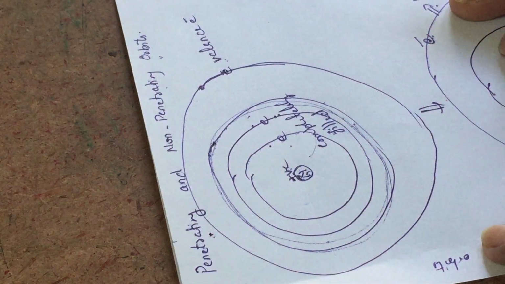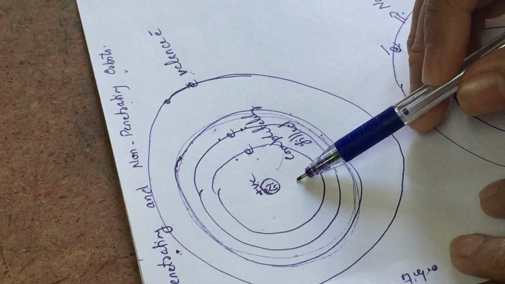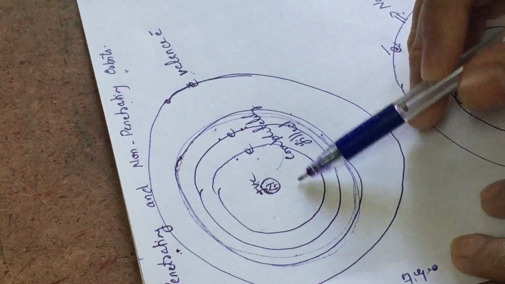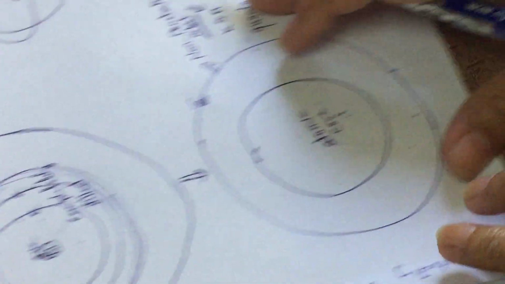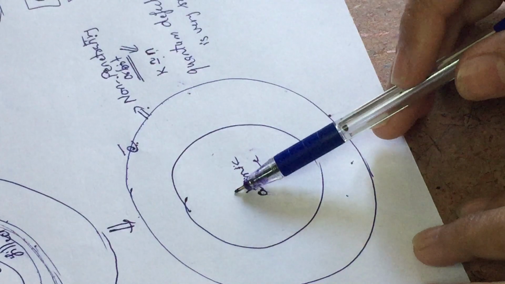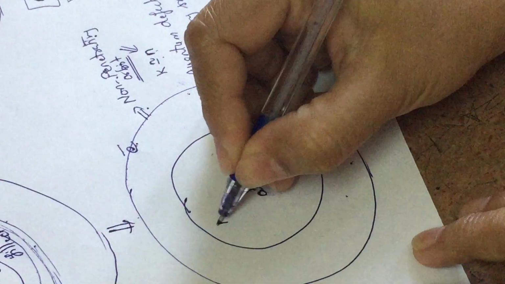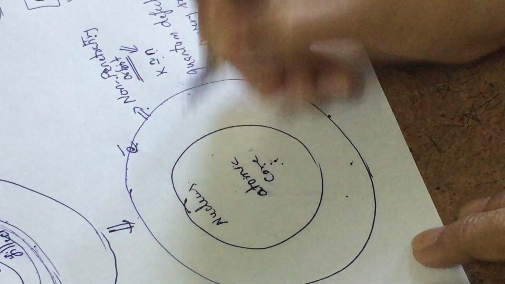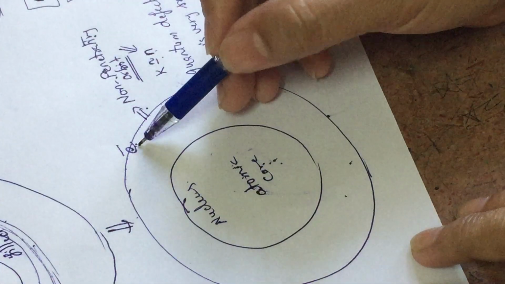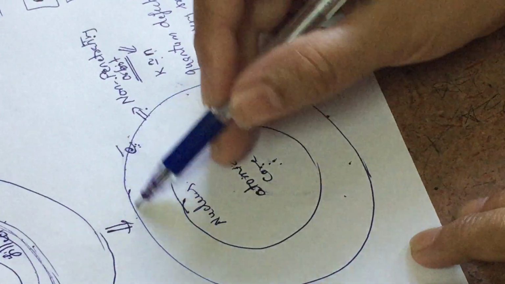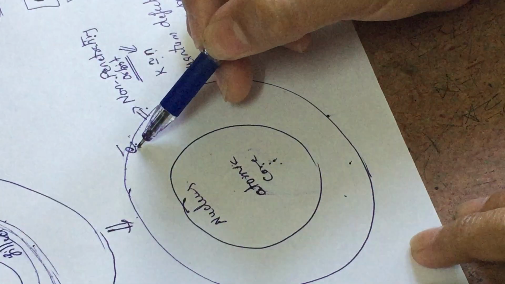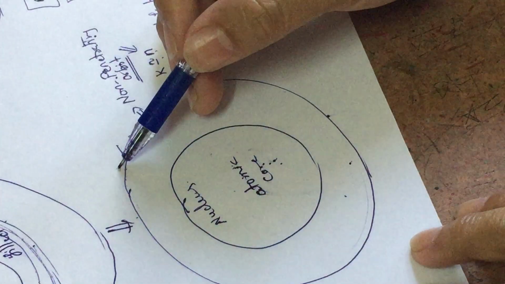first you consider your atom and then change this atom into only two parts. One is your atomic core, which consists of the nucleus, and the other is your electron that is moving, that is your valence electron moving in the outermost shell.